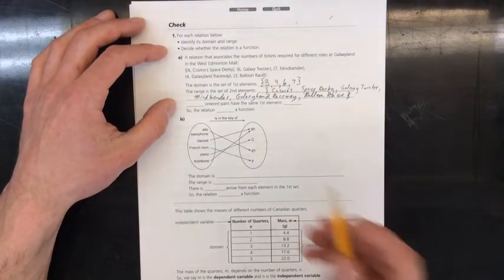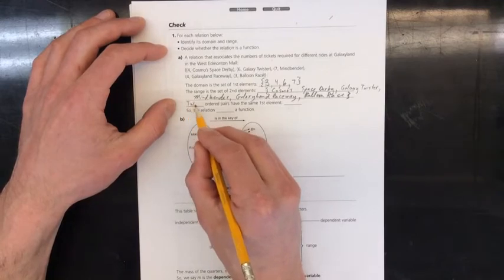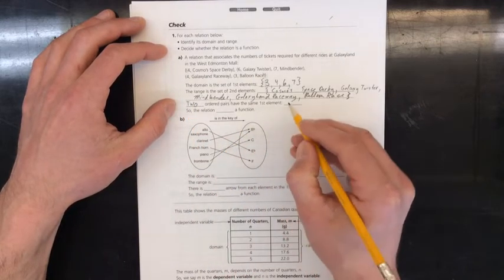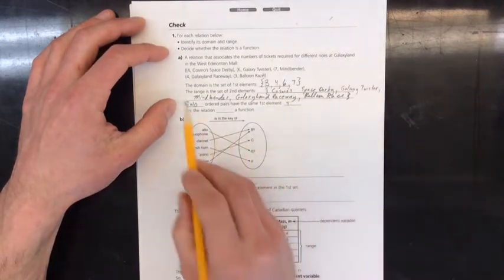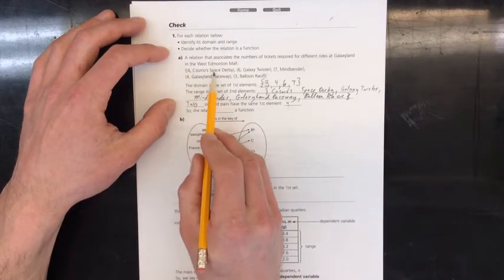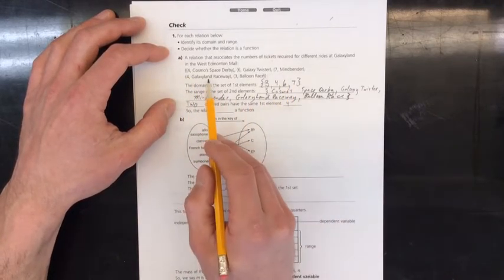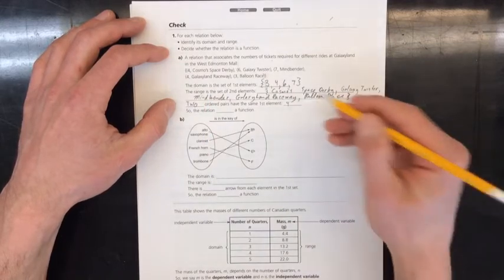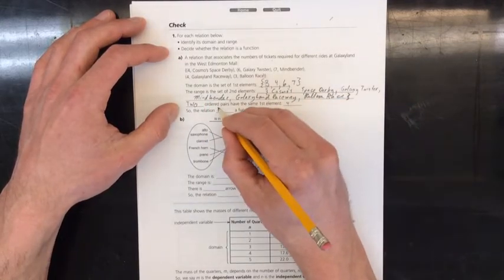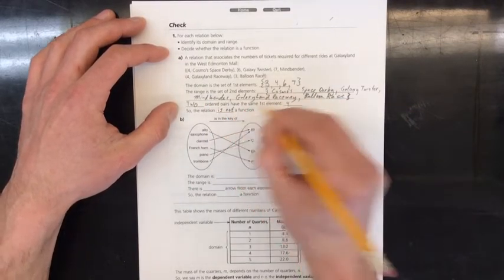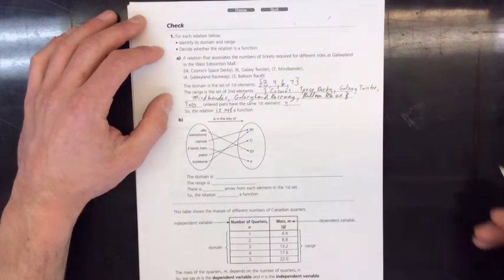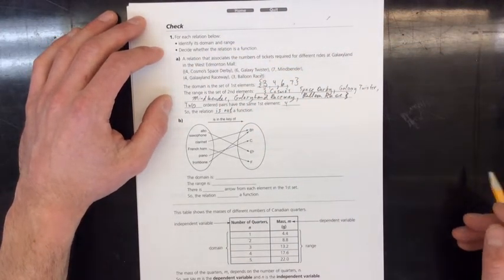And so, two ordered pairs have the same first element, and this is 4, because 4 is related to Cosmos Space Derby and 4 is related to Galaxyland Raceway. So this relation is not a function. Basically, nothing can be repeated in the domain.